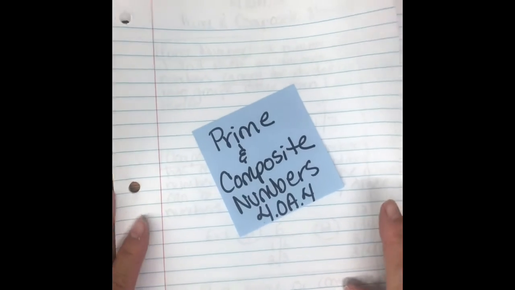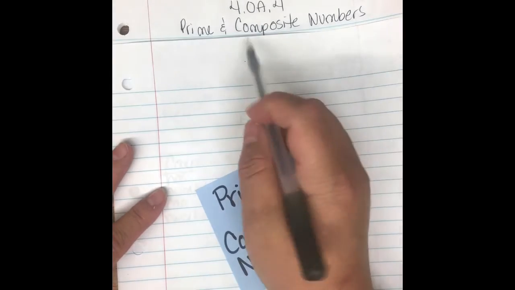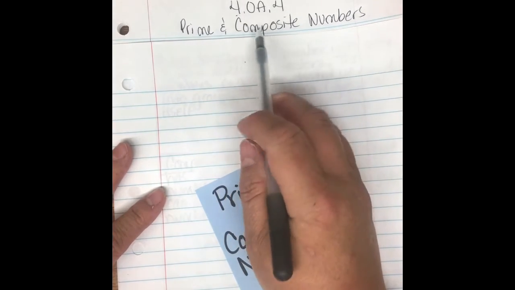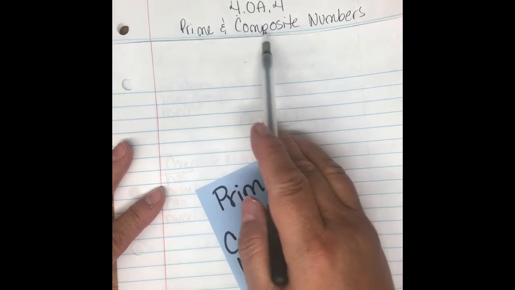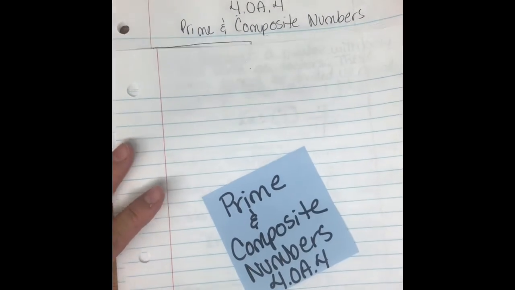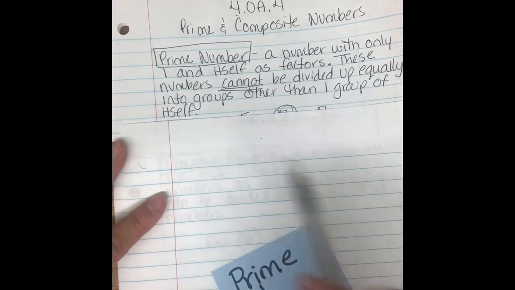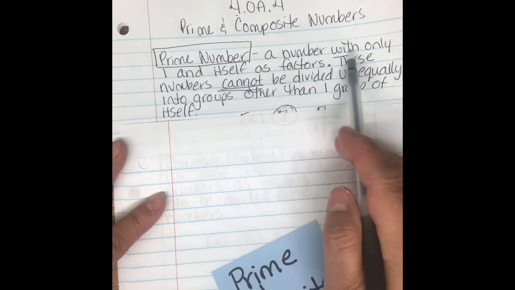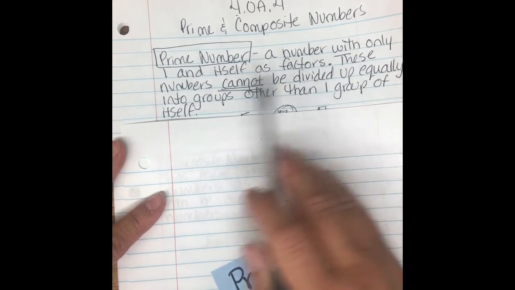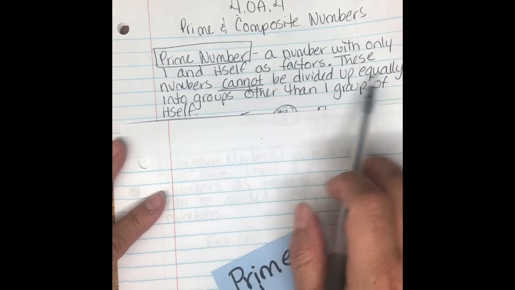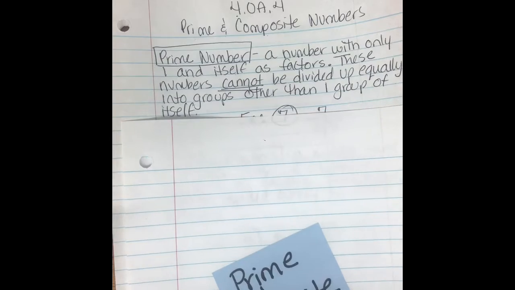Okay, the first thing we're going to do is head our paper with what we are studying, and that is 4.OA.4. That's the standard for 4th grade that we're working on, and it is prime and composite numbers. Okay, the first thing we're going to talk about is prime numbers. A prime number is a number with only one and itself as factors. These numbers cannot be divided up equally into groups other than just one group of themselves.